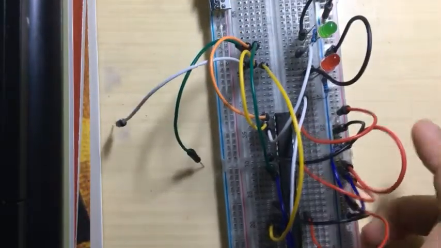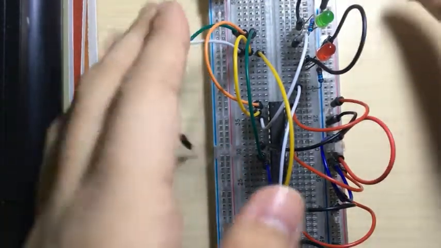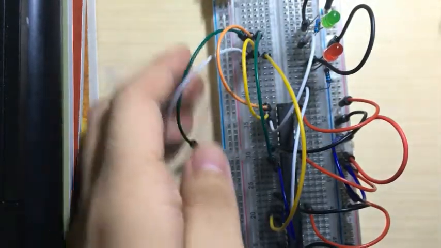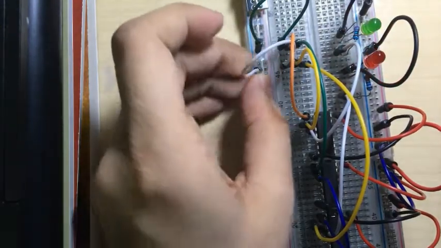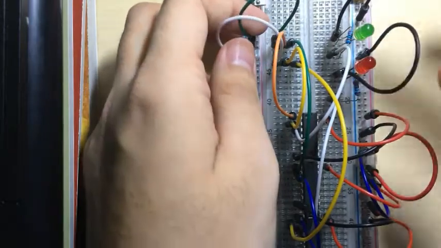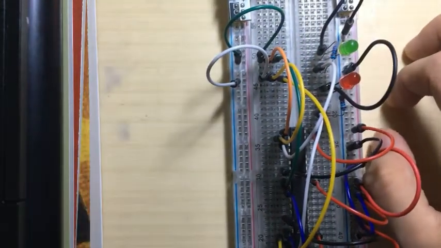So since here the circuit, so now we can demonstrate the circuit. So first, if inputs X and Y are connected to the ground, the LED both turn off.